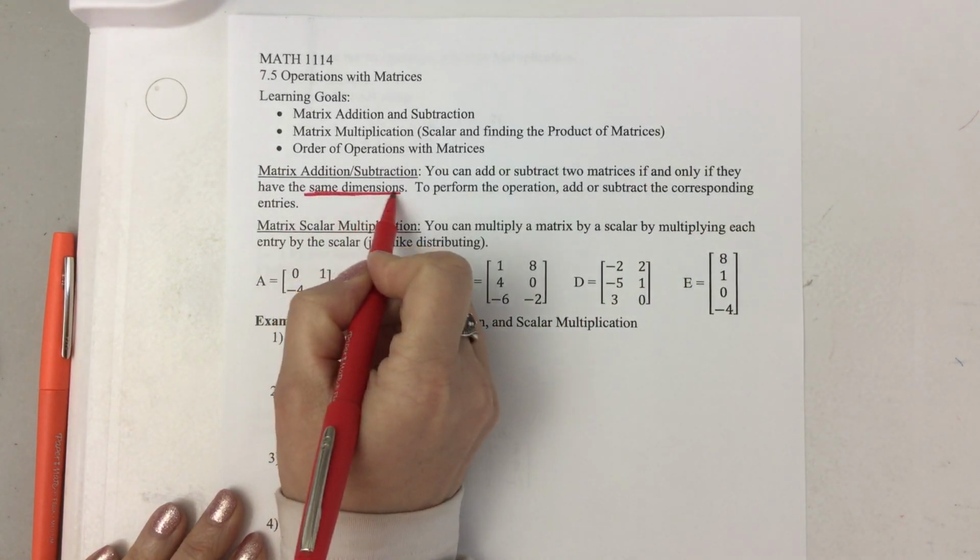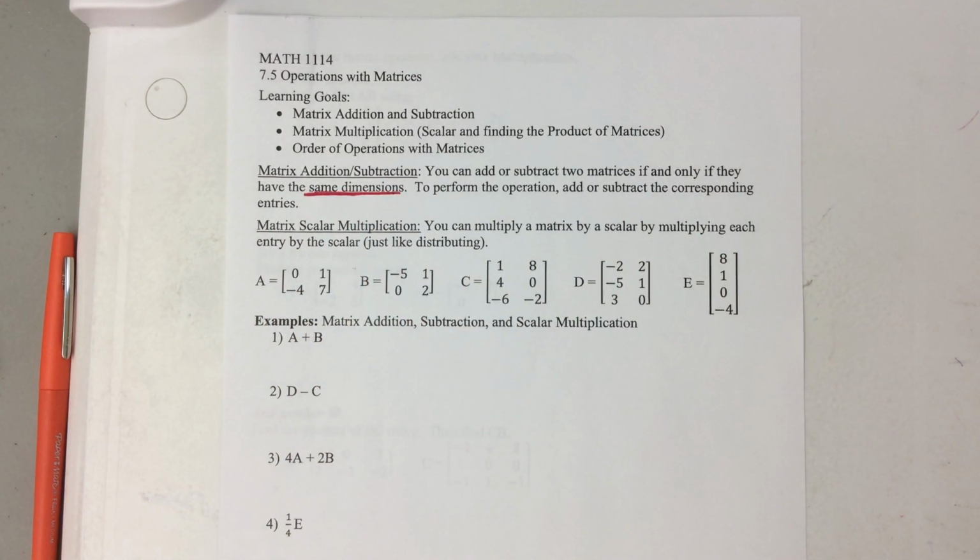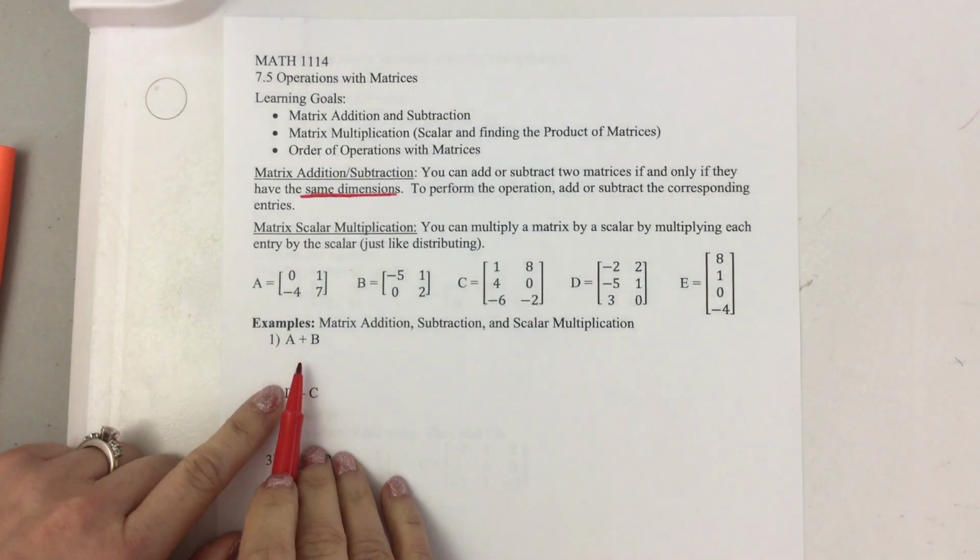Okay, there's that dimensions thing. You have to know the dimensions of the matrices. You can only add and subtract them if those dimensions match. To perform the operation, add or subtract the corresponding entries. So let's go ahead and just do an example.